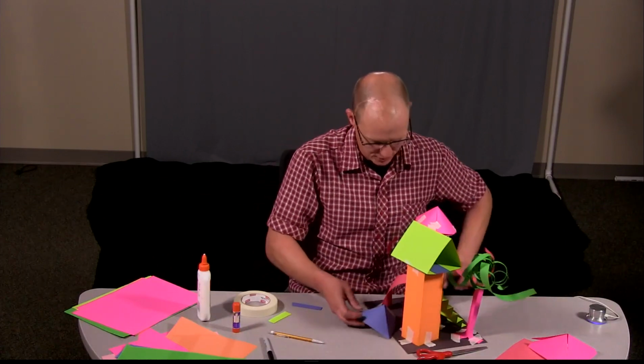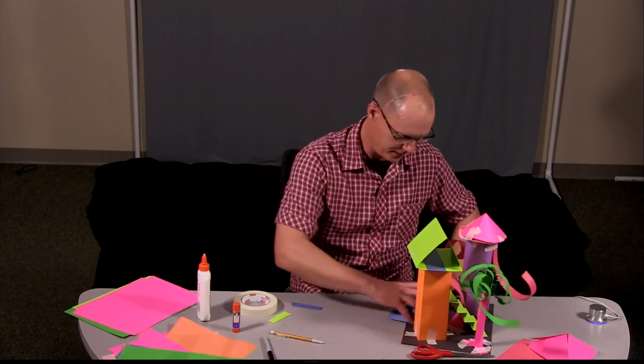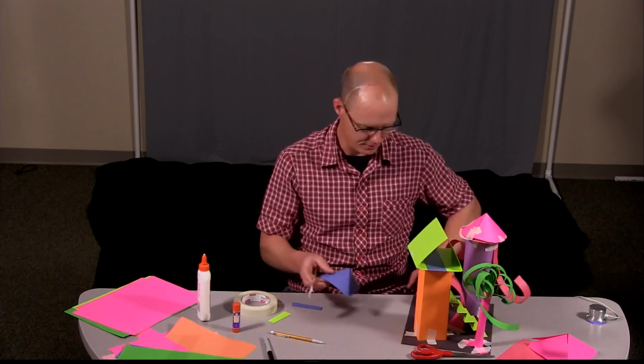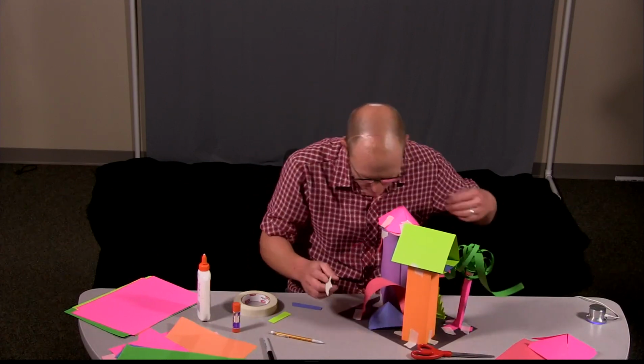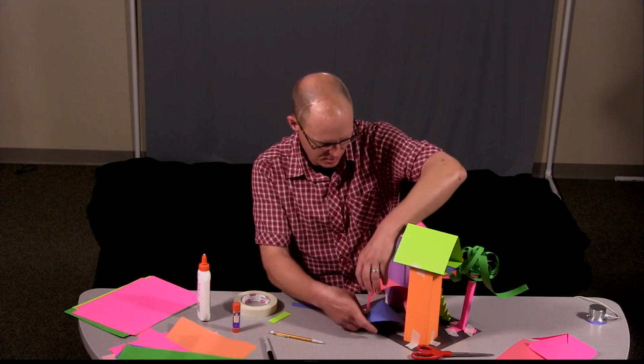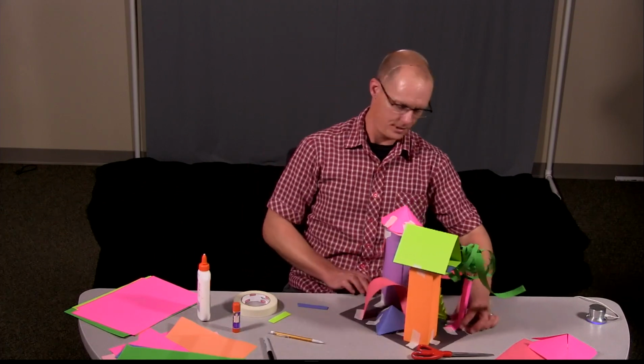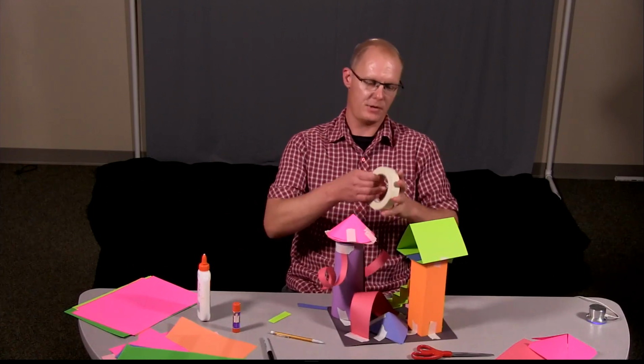Looks like I have my pyramid still. I'm just going to stick that in here, call it good. Kind of like a little, I don't know, jungle gym or something. So while we get him to stay, I think I will apply some tape to the side, get that down, and so on and so forth. One more piece of tape and I think I'm finished.